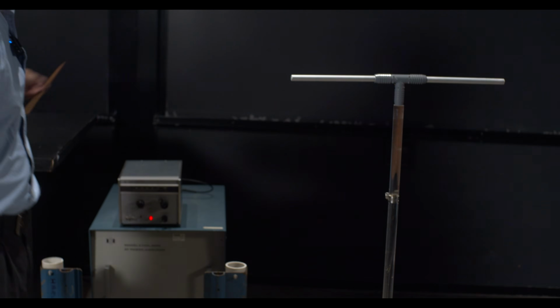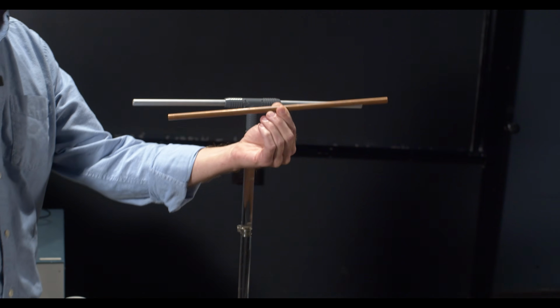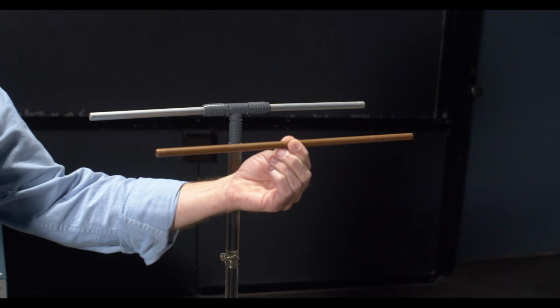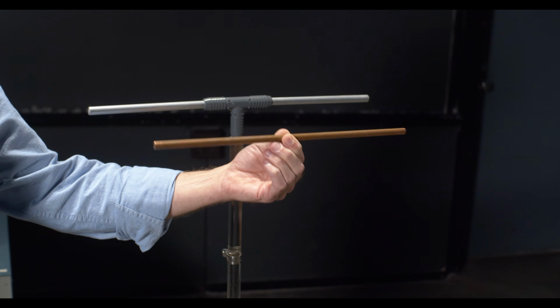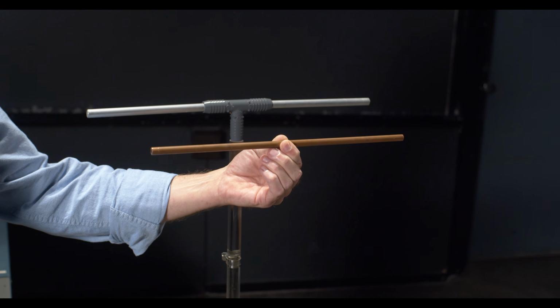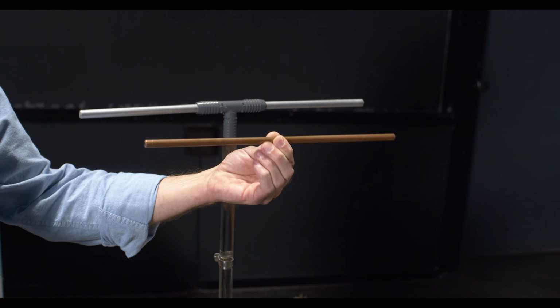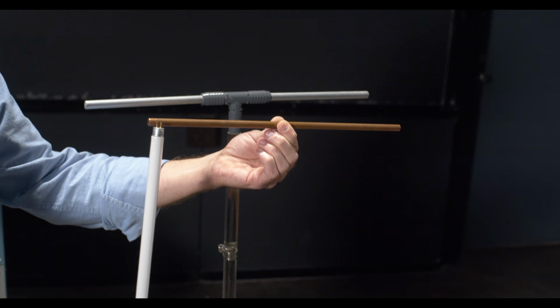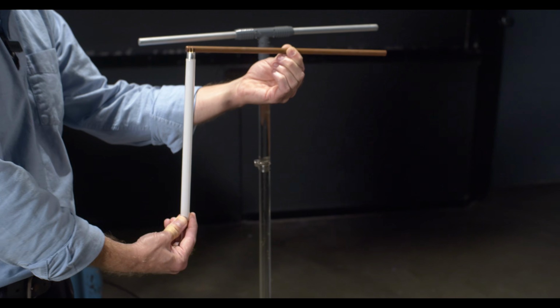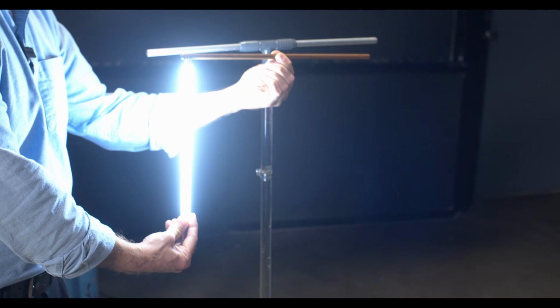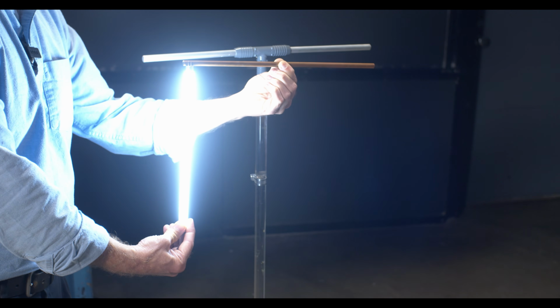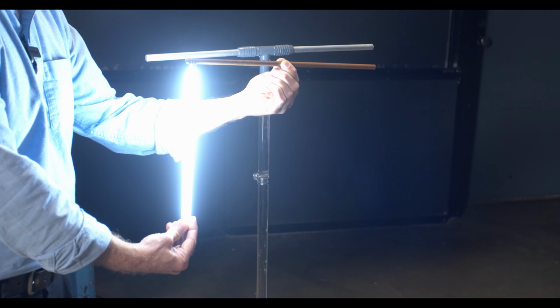We can see a similar effect if I take a simple receiving piece of copper pipe as a receiving antenna. It's about 48 centimeters long. And if I hold it in the middle and bring the fluorescent bulb toward the end, it lights up, even though it is not plugged into anything.